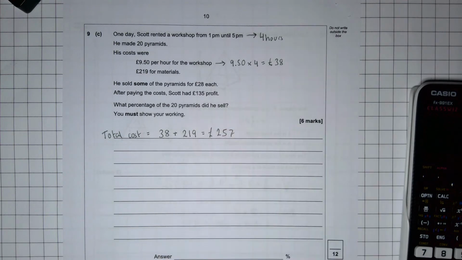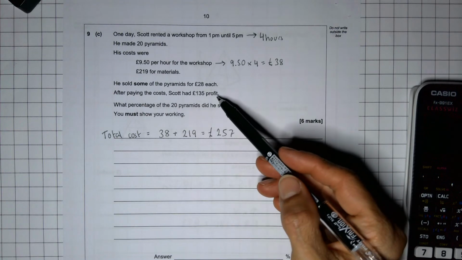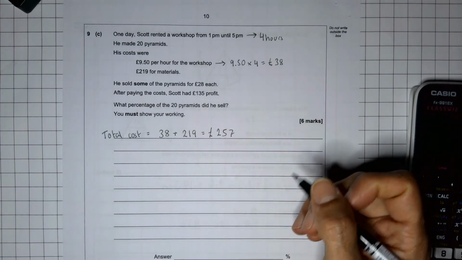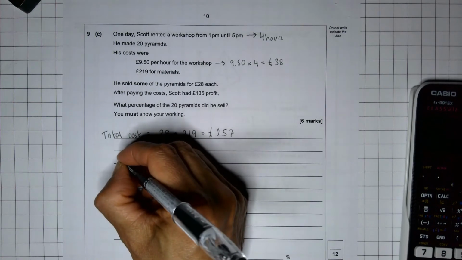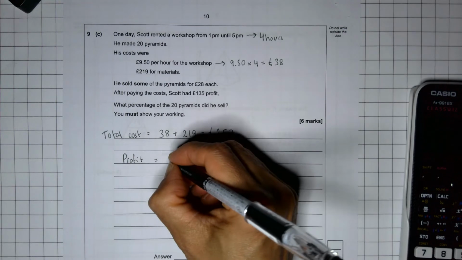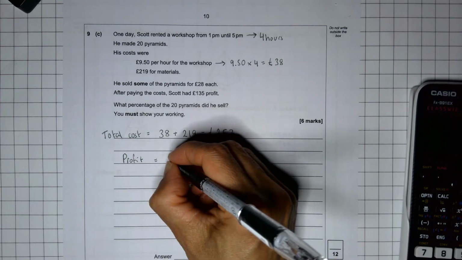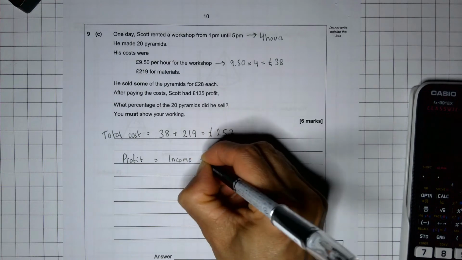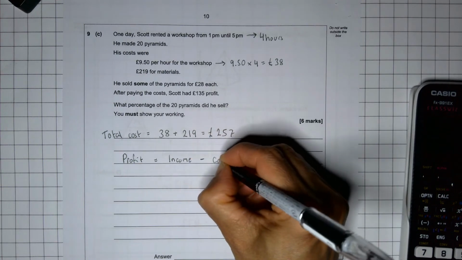Right, now we notice that they give us a profit, we know the costs, so we're going to find out how much he made. So there's a formula, and the formula says profit is how much money is left over from all the money that comes in from the income, from the sales, taking away all the money that goes out for the costs.